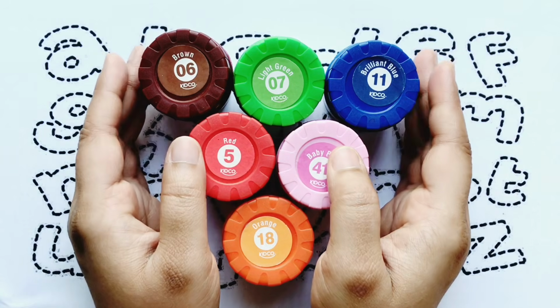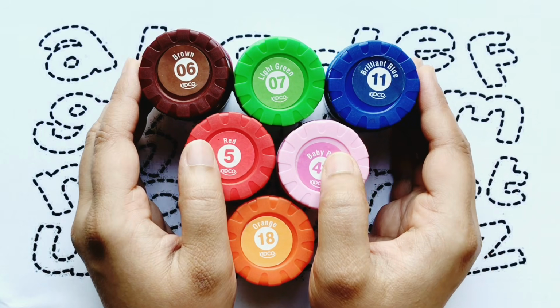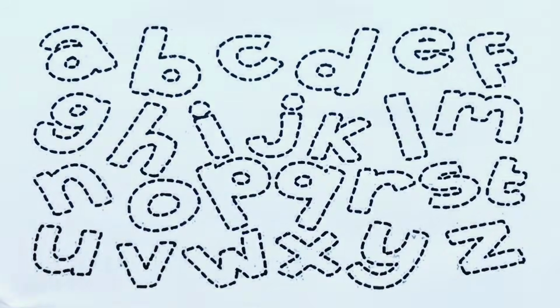I learned small letter A to Z. Let's draw and paint.